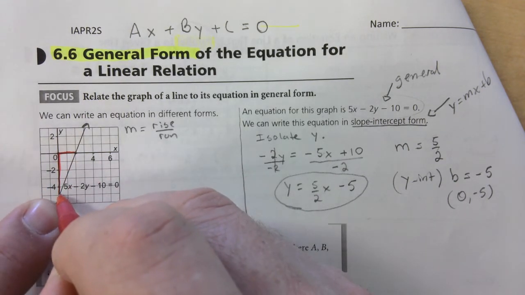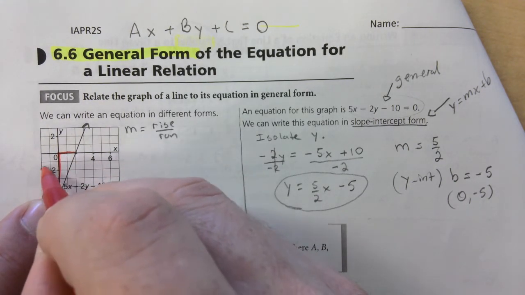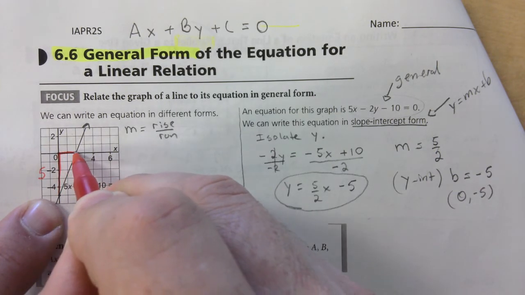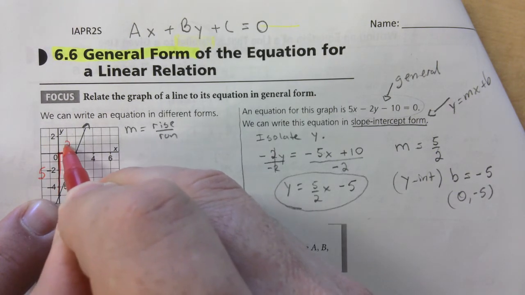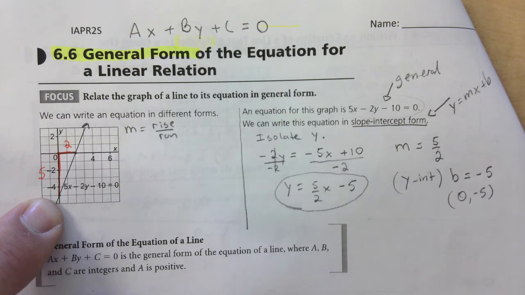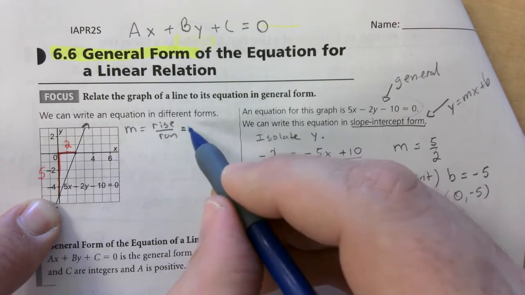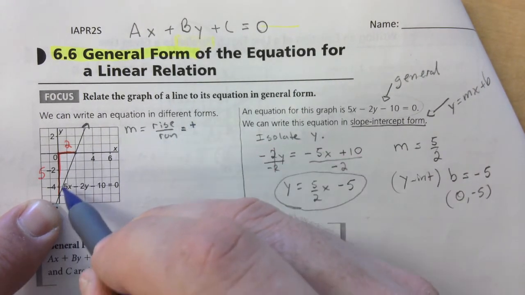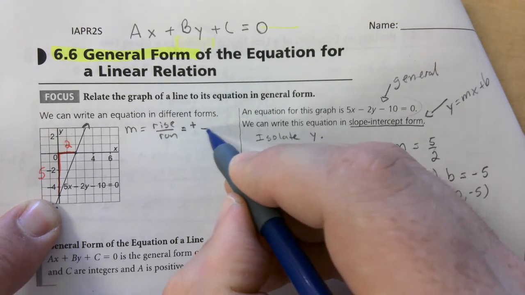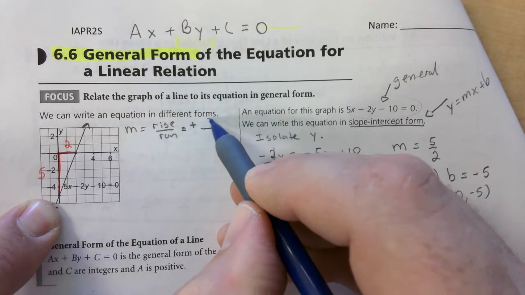And a vertical change of 1, 2, 3, 4, 5, and a horizontal, a run of 2, okay? So we know that, first of all, our slope is going to be positive because it's going up from left to right. And it's going to be a rise of 5.